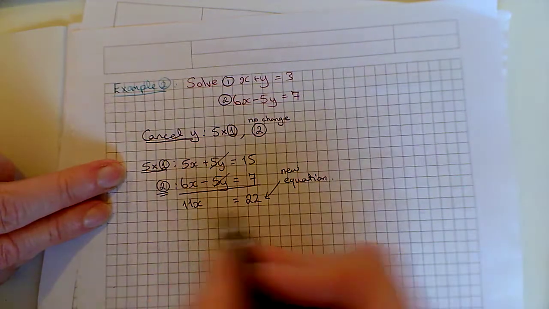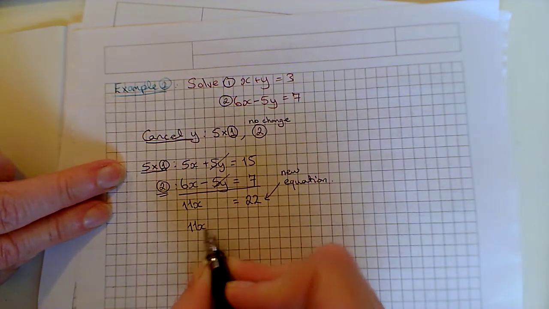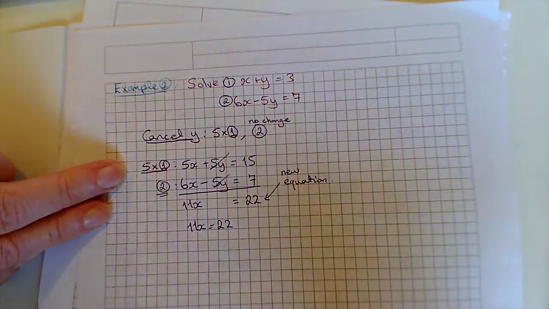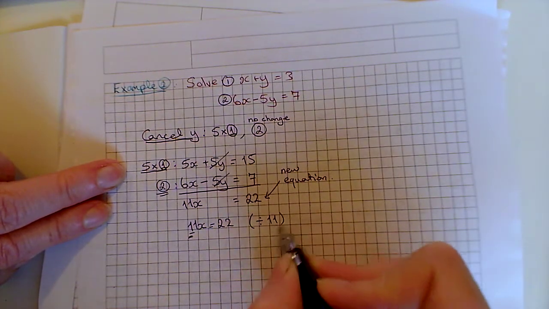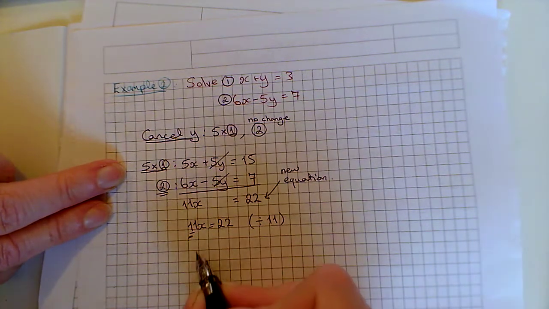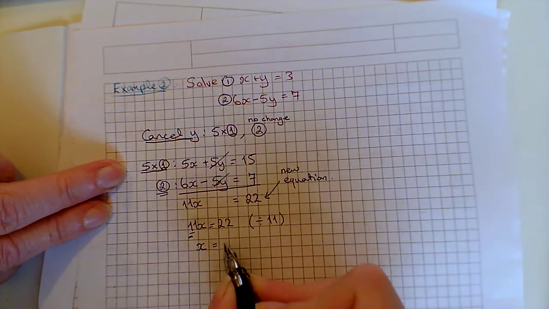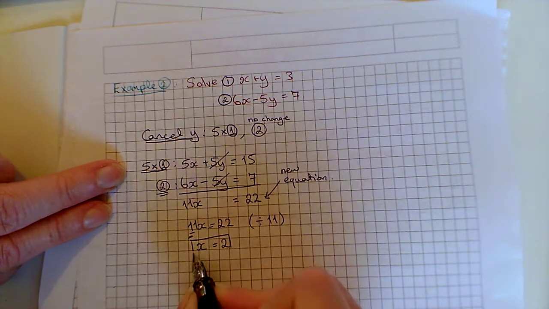So I'm solving 11x equal to 22. And how do I do that? 11 times the number is 22. What is the number? I divide both sides by 11, and x is 22 divided by 11. X is equal to 2.